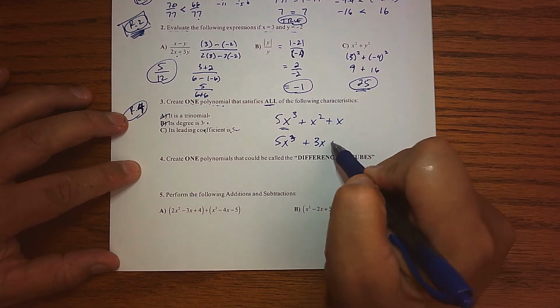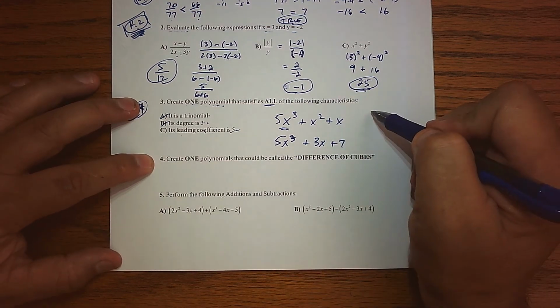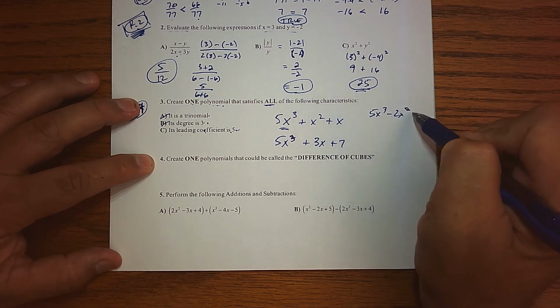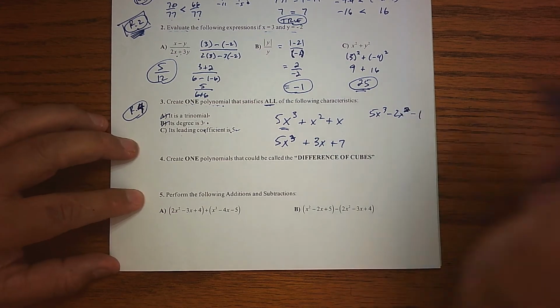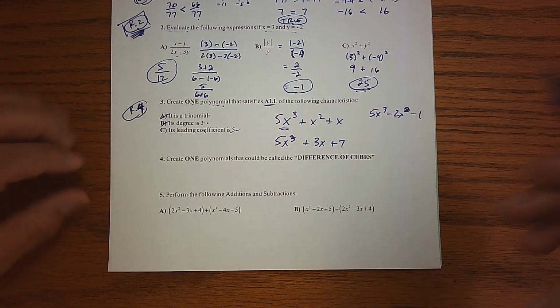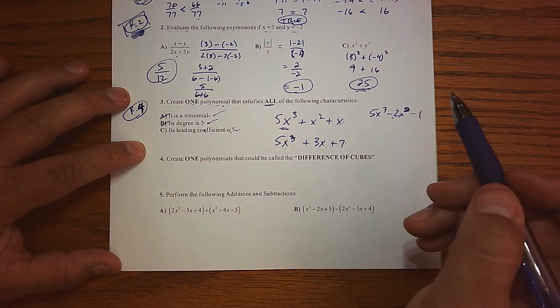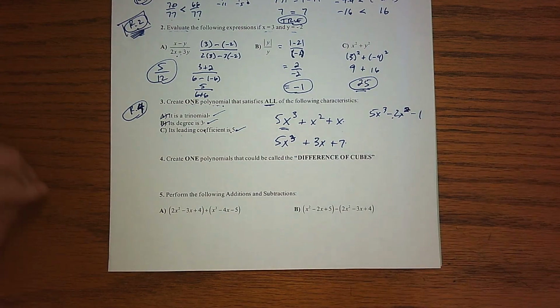Here's another one: 5x cubed plus 3x plus 7, or if you like, 5x cubed minus 2x squared minus 1. We can even do some subtractions in there, so there are a lot of right answers. Each one of these is a trinomial. It's of degree 3, the highest degree on all my terms, and the lead coefficient, the number part of the highest degree term, is 5. So multiple answers for number 3.